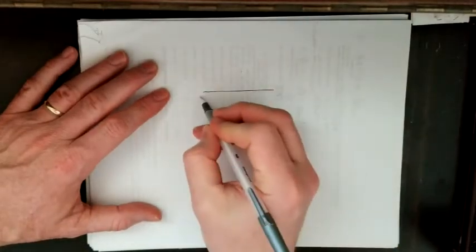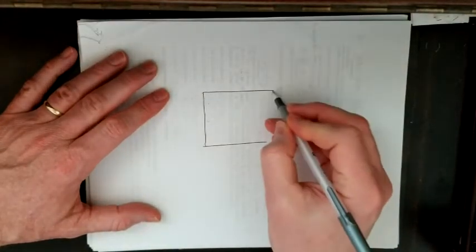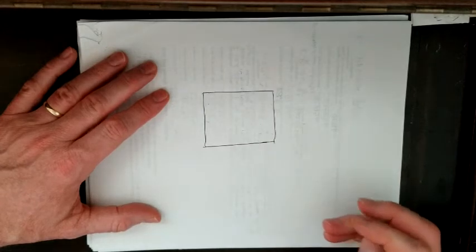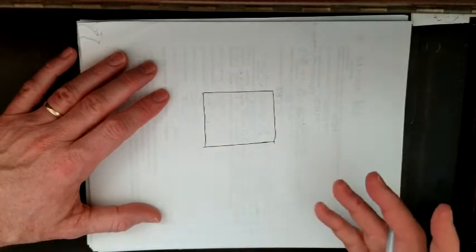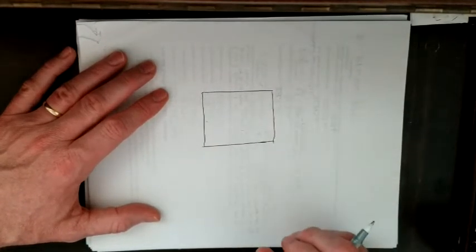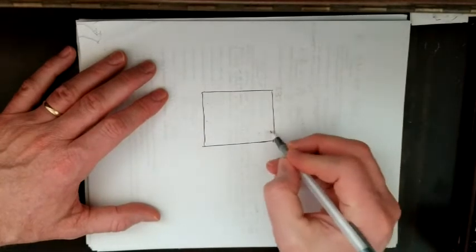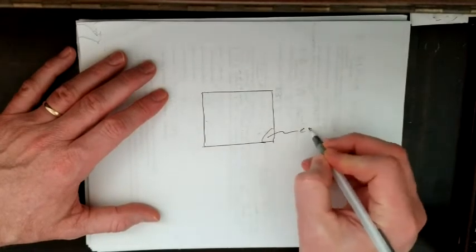So let's imagine I have a square container here. Actually, let's make it three-dimensional. It's a cube, but we're just looking at it from a square point of view. And I throw a bunch of excess charge in here.